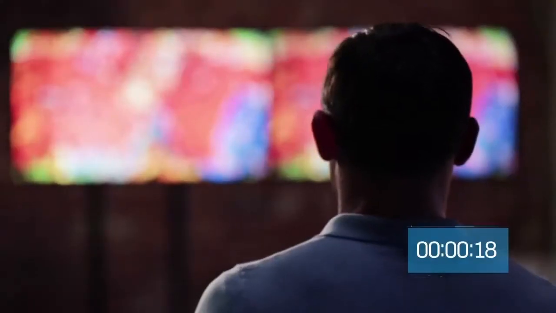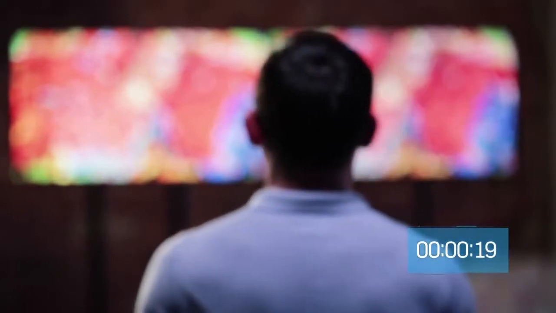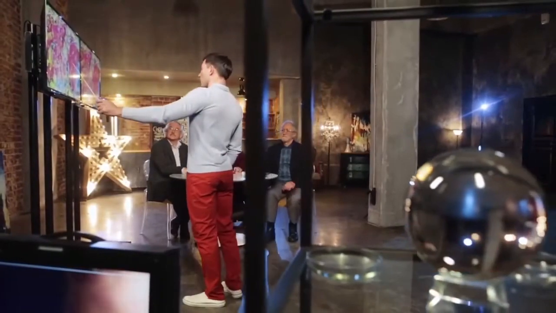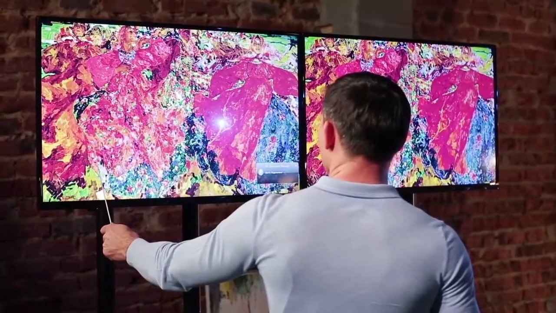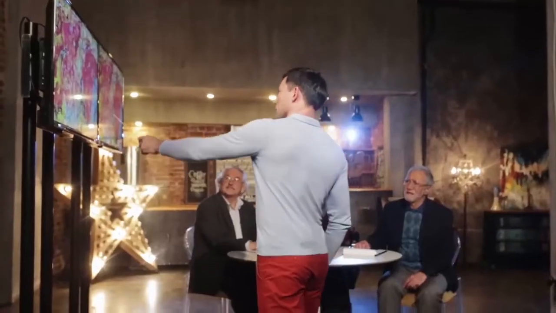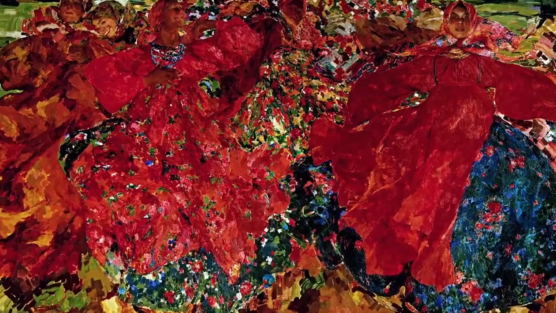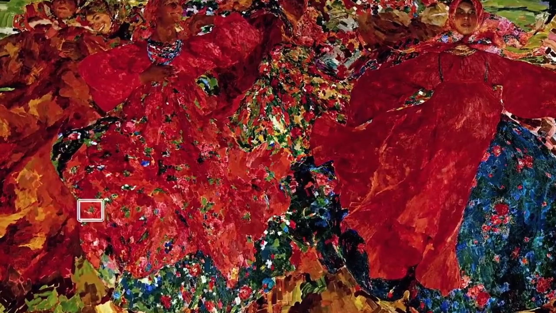Both images are saturated not only in color, but also in details. Still, it took Evgeny about 20 seconds to find the difference. What is the difference then? There's this green spot here. Yes, this spot is absent. It's amazing how fast and faultlessly Evgeny coped with the task.